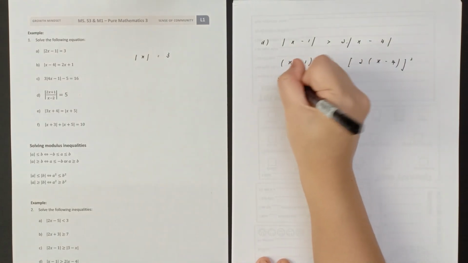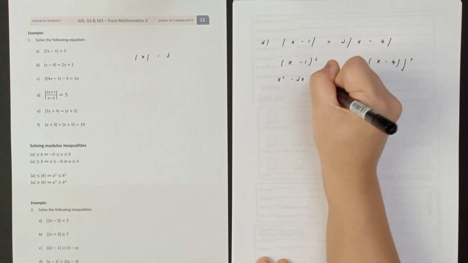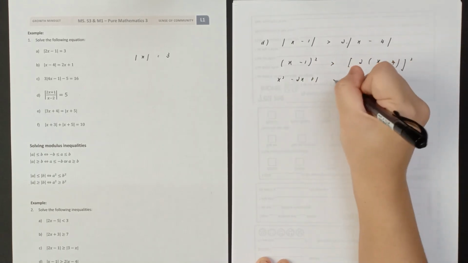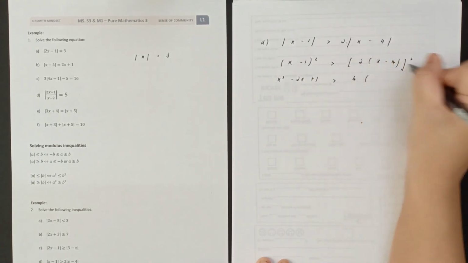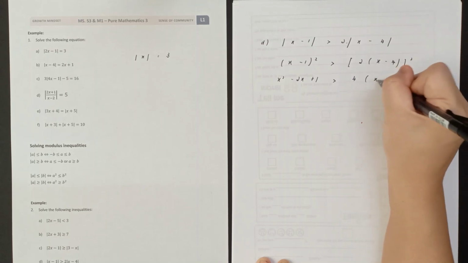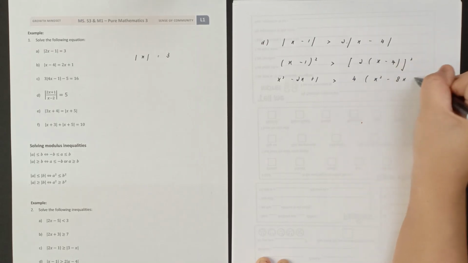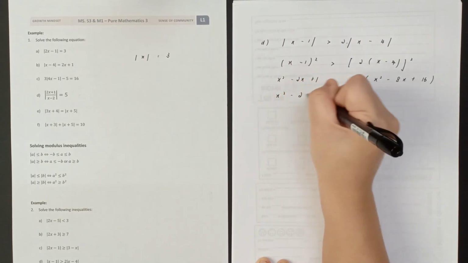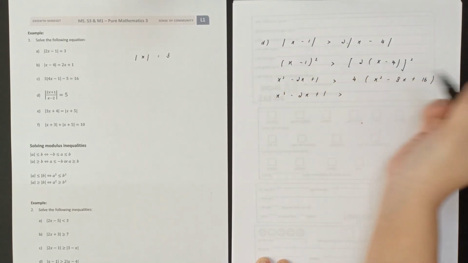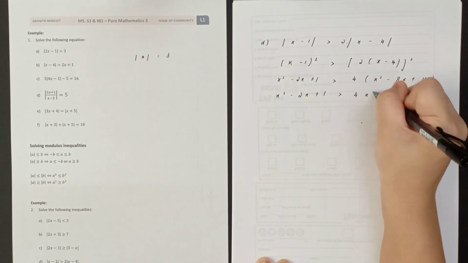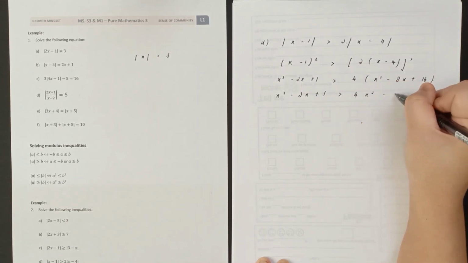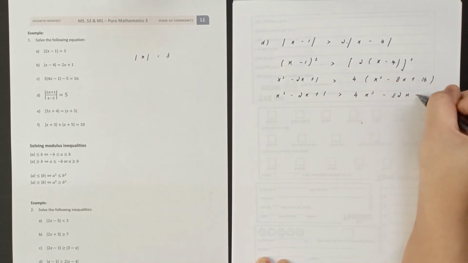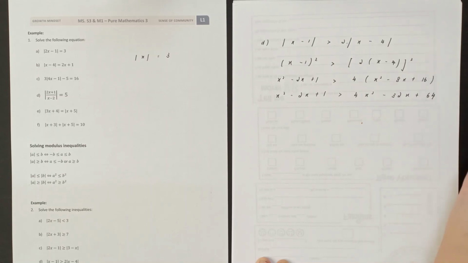Okay, so x squared minus 2x plus 1 will be greater than 4 times the square of this first. So x squared minus 8x plus 16. So x squared minus 2x plus 1 greater than 4x squared minus 32x plus 64.